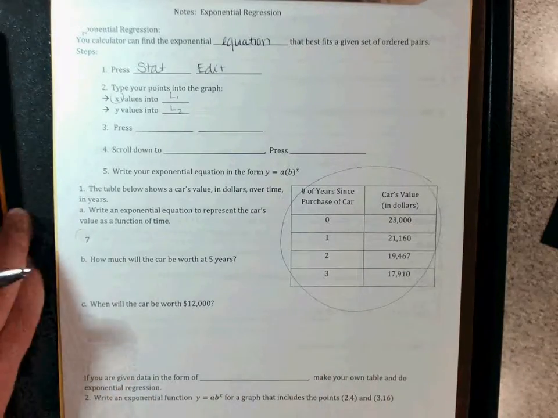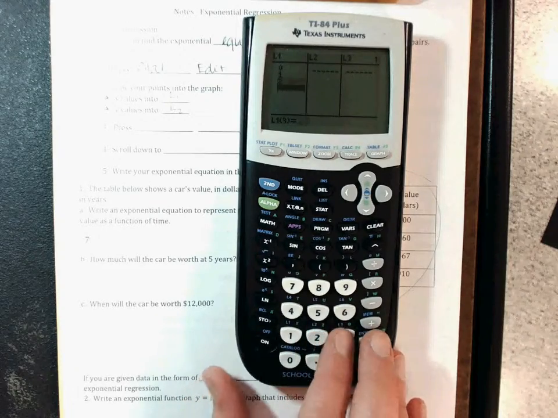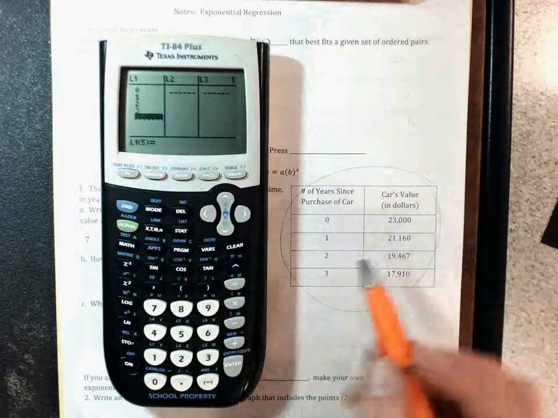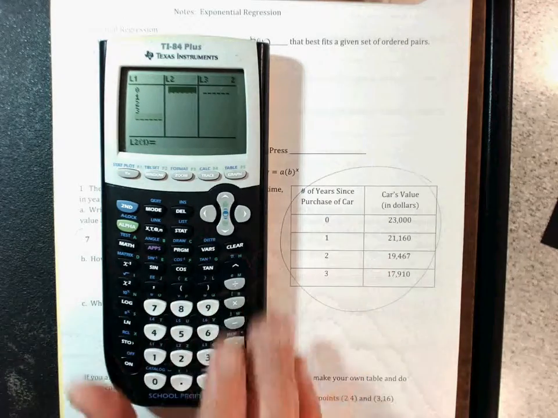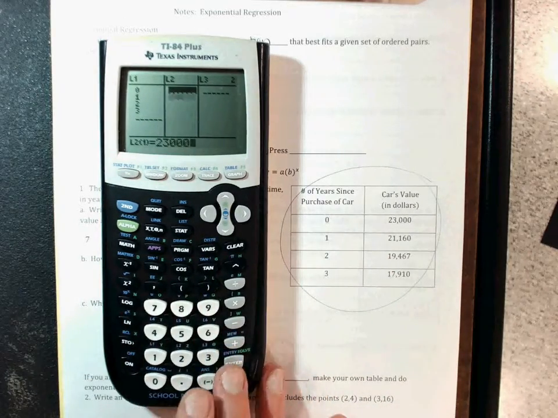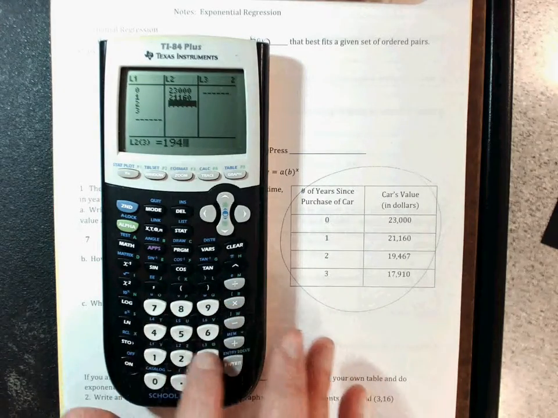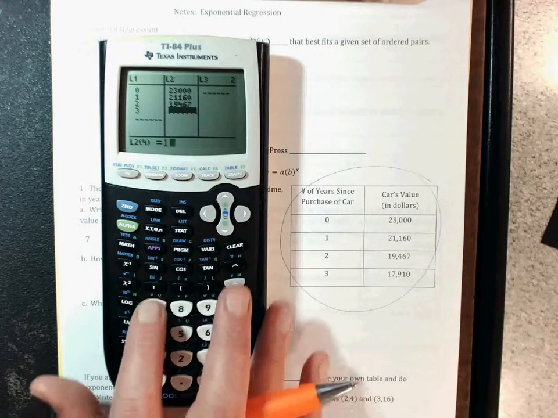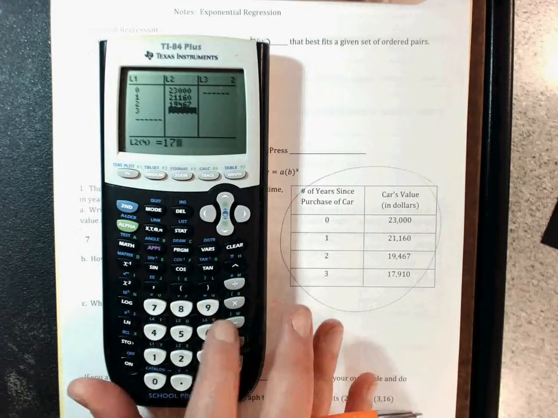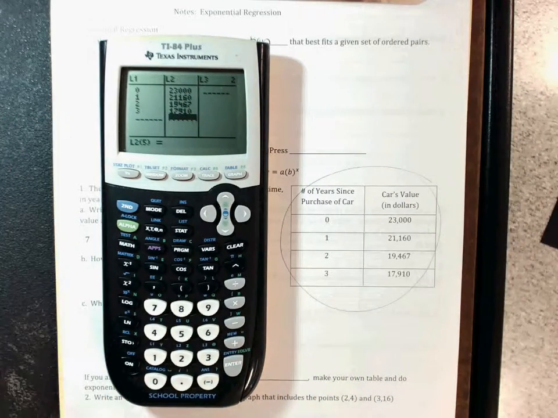Okay? So I'm going to go 0, 1, 2, 3, because that's what I see in this left column. Notice I'm typing those into L1. Okay, and then on the right side, 23,000, etc. So it should look like that, just like you see in your calculator.